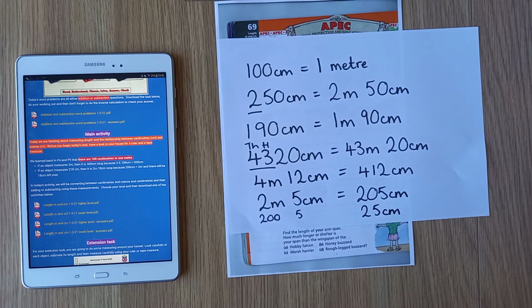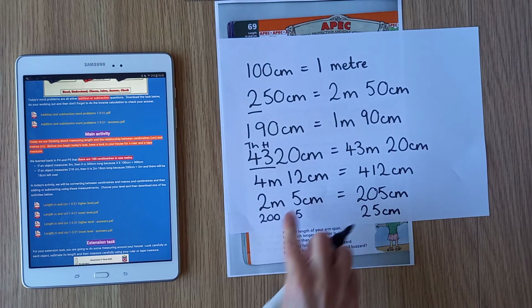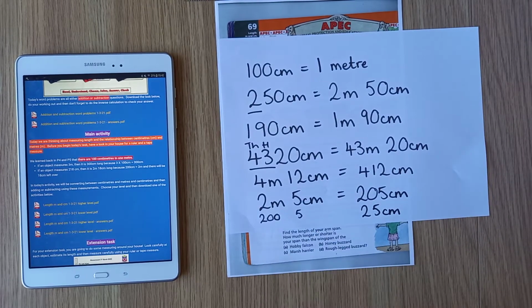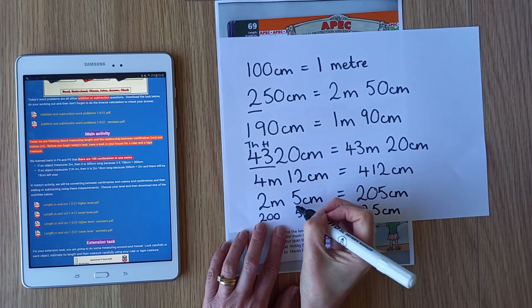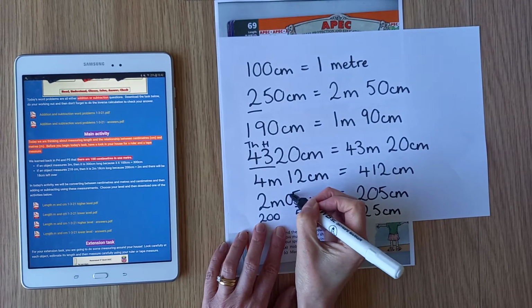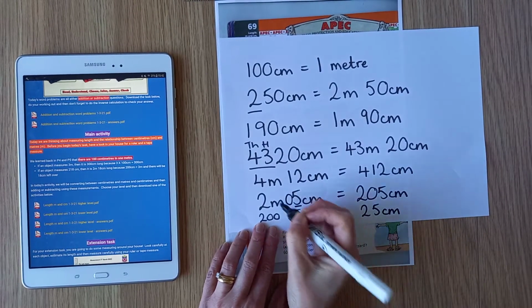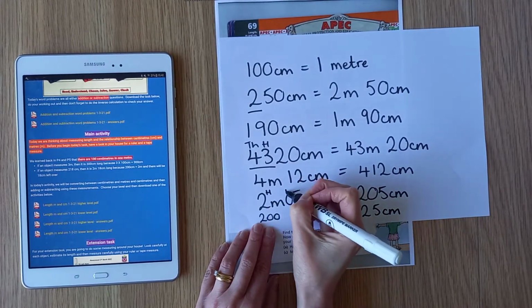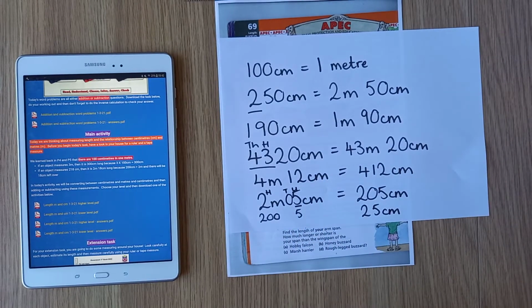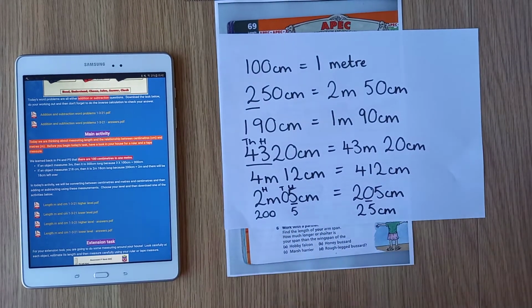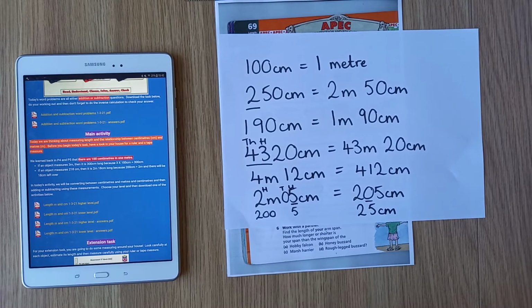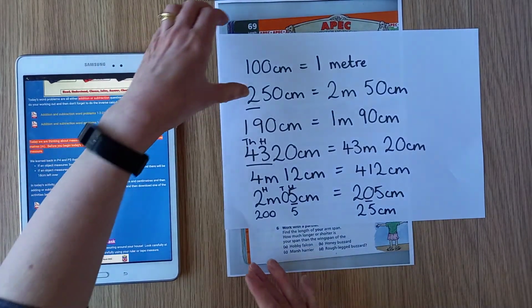Why would it not be 25 centimetres? Because I've got a 2 and a 5. Yeah, because as such, that's only a units number. It really should be a tens and units number, shouldn't it? If that's going to be the hundreds, tens and units, I need to make sure that I remember to put that 0 in. Now, today's work starts off as revision really of what you've been doing in P4 and P5.